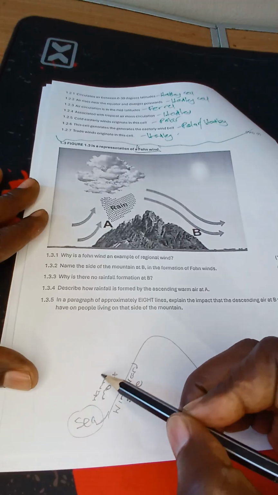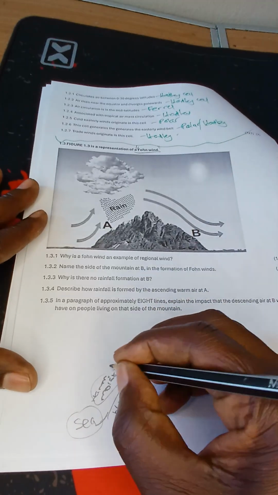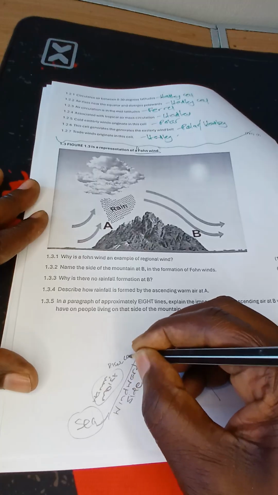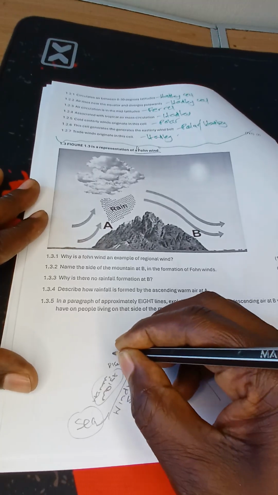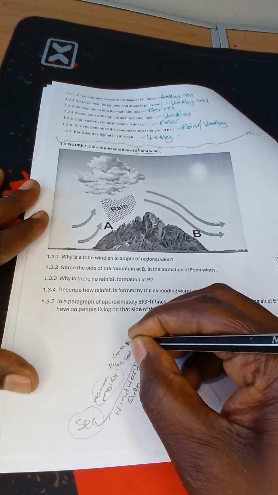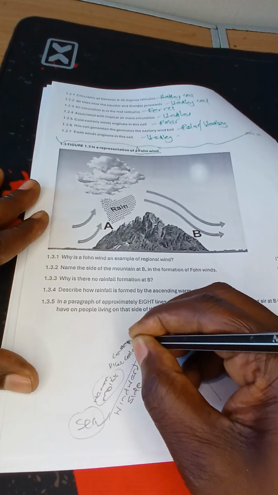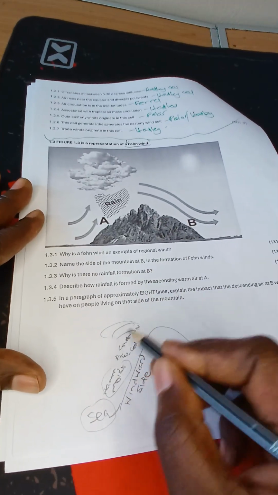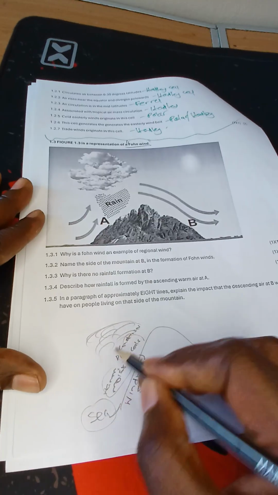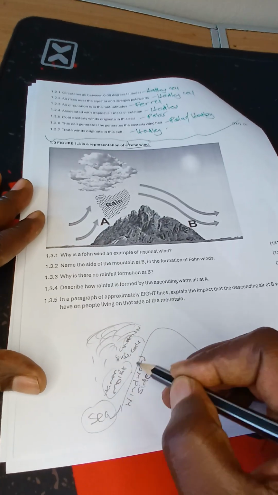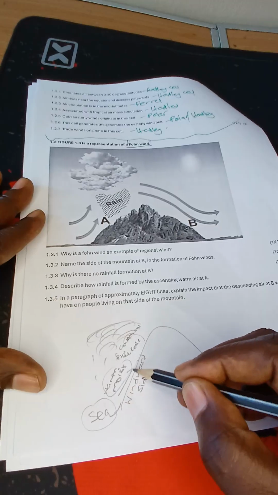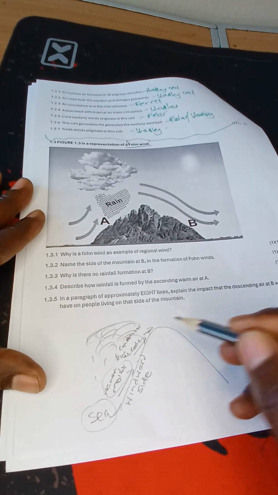So the warm moist air, what does it do? It rises, it cools, it condenses. When it condenses, what happens? Clouds form. Then we have rainfall here on the windward side. So the same parcel of air that has risen from the windward side continues to rise.